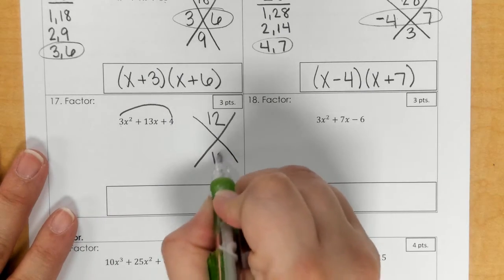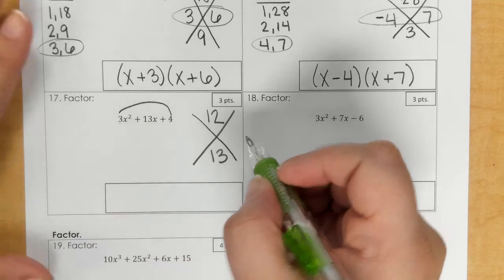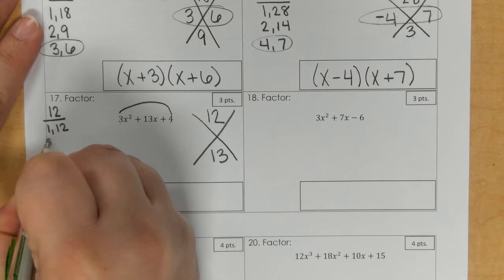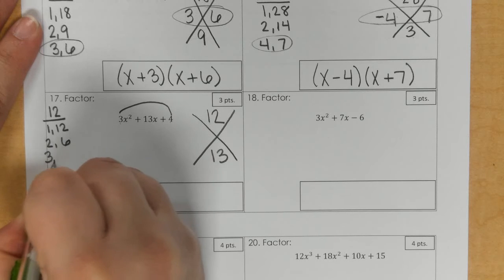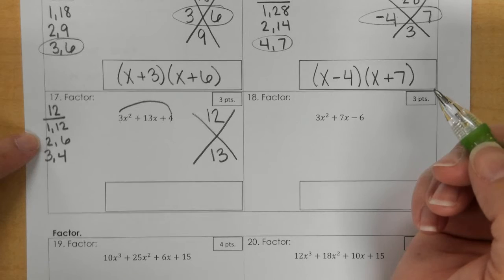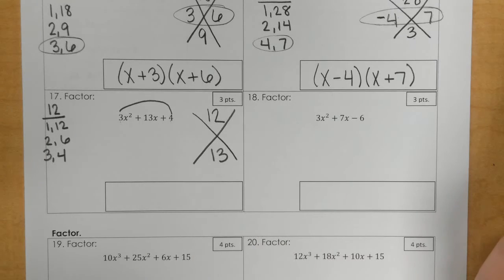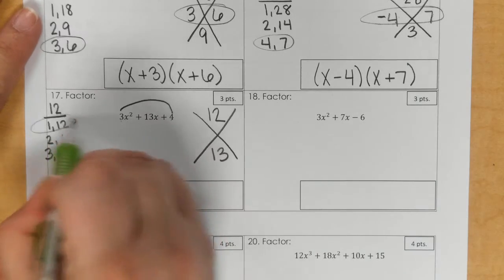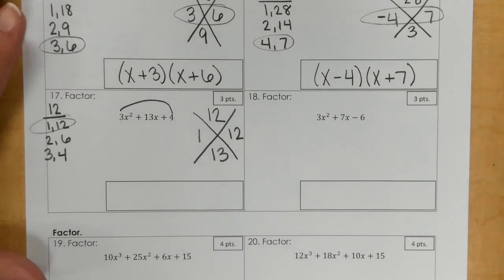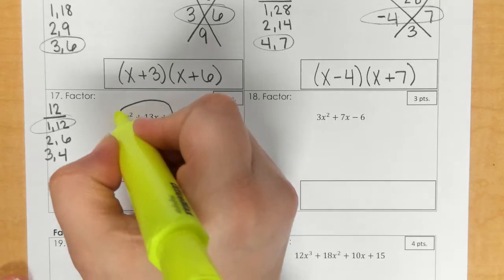And we have to get to the middle number, 13. So the factors of 12 are listed here. Which one can get to a 13 if added or subtracted? And that would be 1 and 12. But we also see that we have a number bigger than 1 in front of x squared.